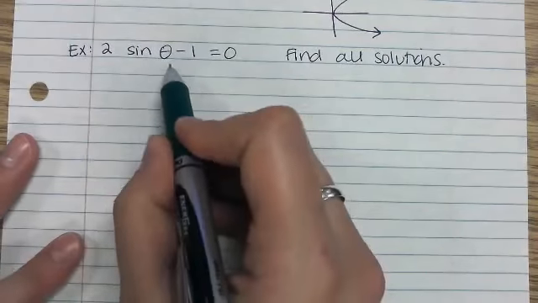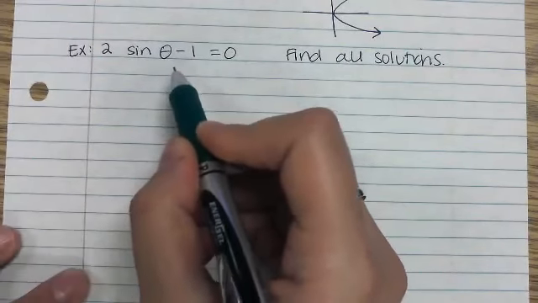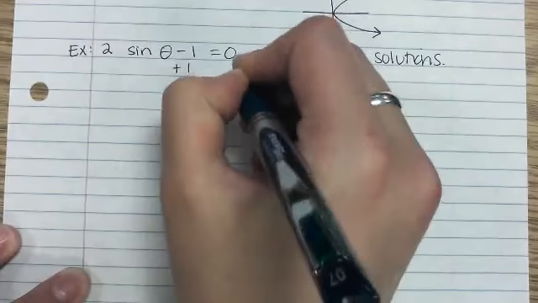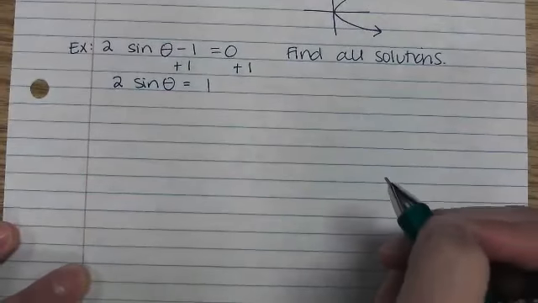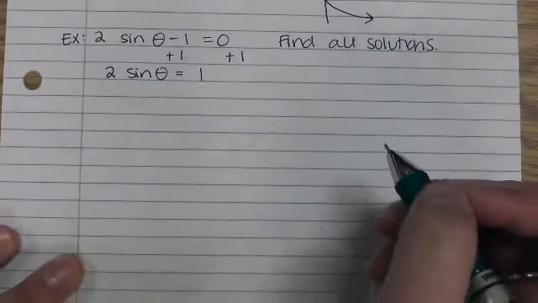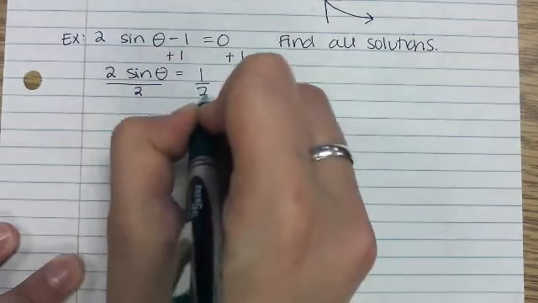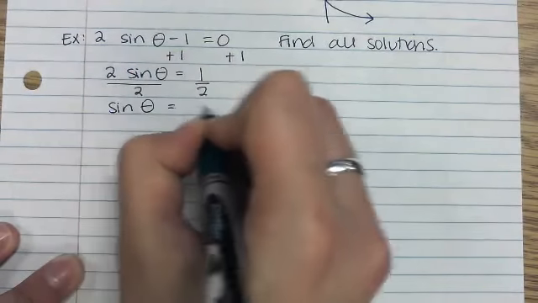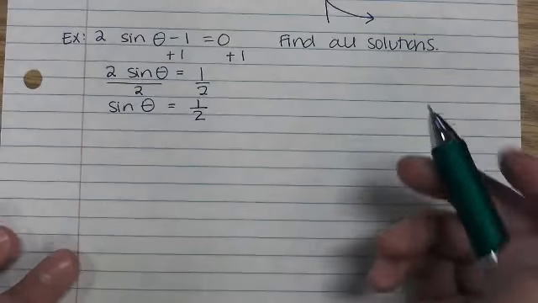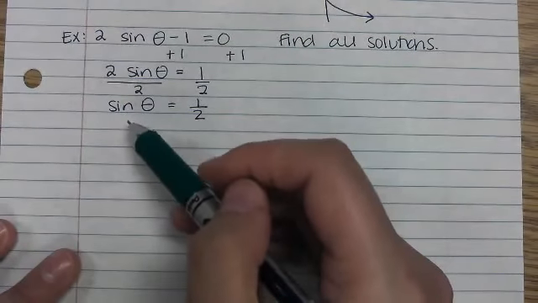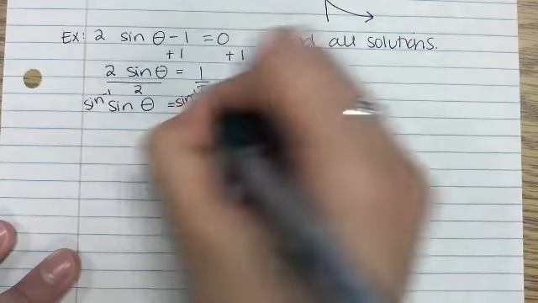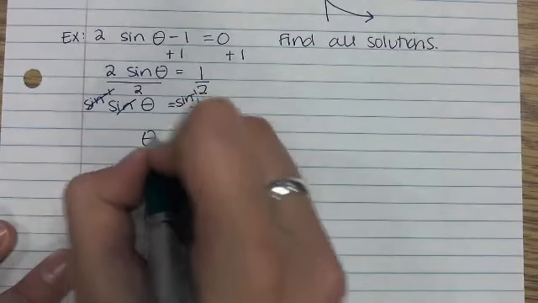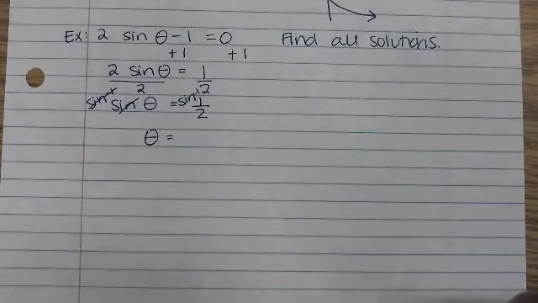So if I wanted to get theta by itself, what would I do first? I'd add 1. So I would have 2 sine theta equals 1. And then what would I do? So sine theta equals 1 over 2. And then how would I get rid of sine? Sine inverse. So since we are the ones who introduced the sine inverse to solve the equation, then this is no longer an inverse function. We're using it as an inverse operation.